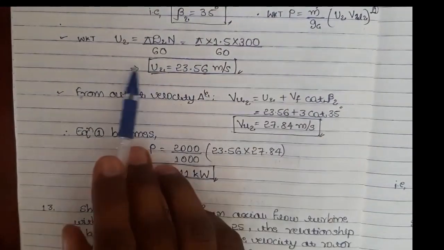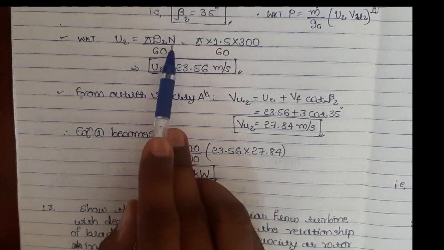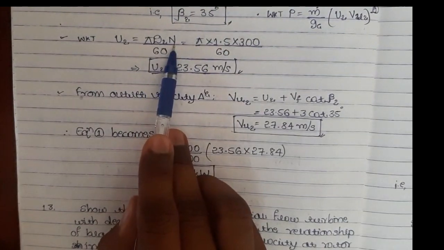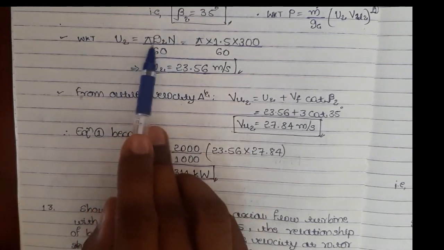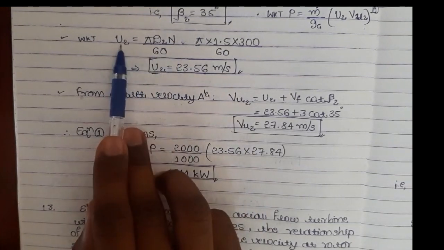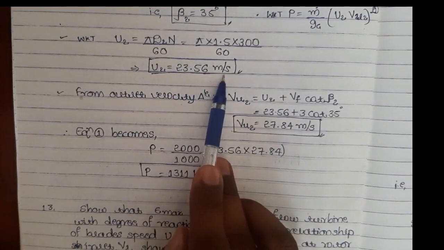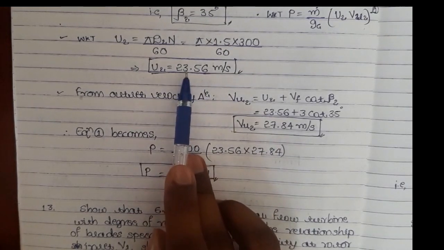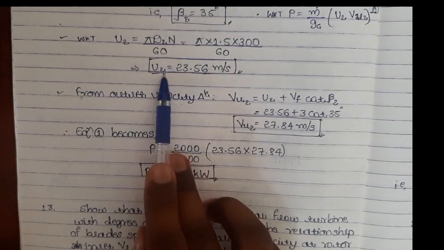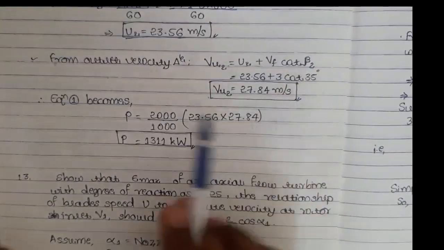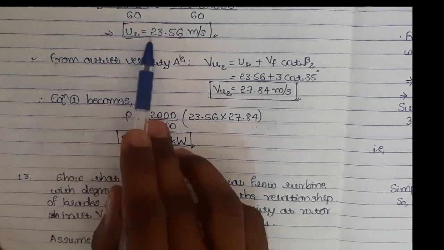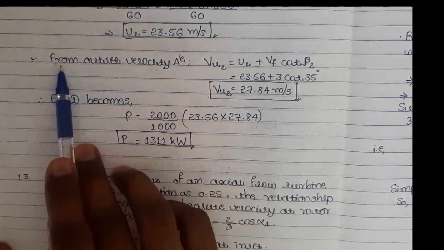So how do we calculate U2 then? We know the diameter and we also know the speed of the rotor. So that is why it is pi d2 n divided by 60 at the outlet. So it becomes 23.56 meter per second. That is the value of blade speed at the outlet.